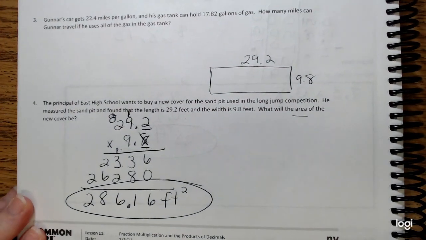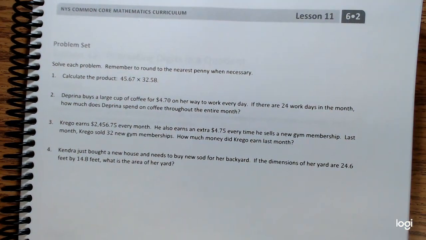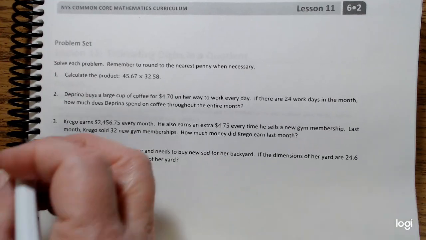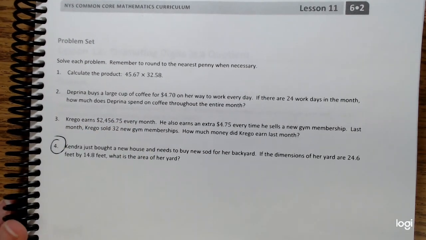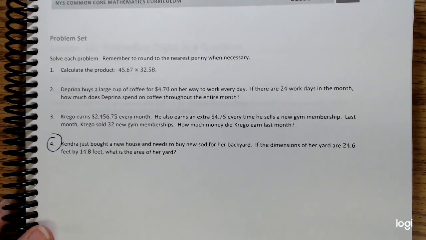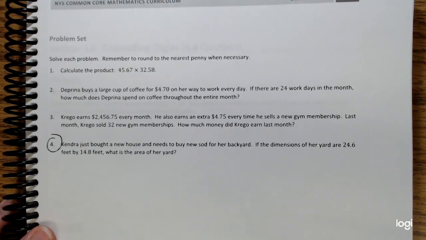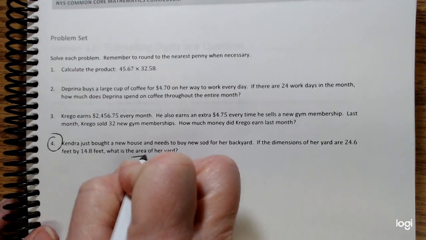All right, so we're going to flip our book over and I'm going to ask us to do one more problem. These are part of the problem set. I'm actually going to ask you to go ahead and look at problem number 4. It says Kendra just bought a new house and needs to buy new sod for her backyard. If the dimensions of her yard are 24 and 6/10 feet by 14 and 8/10 feet, what is the area of her yard? Well, here's another area problem.